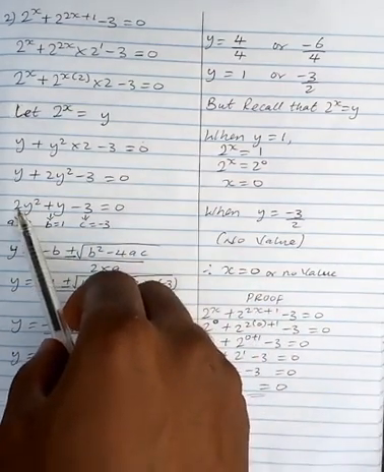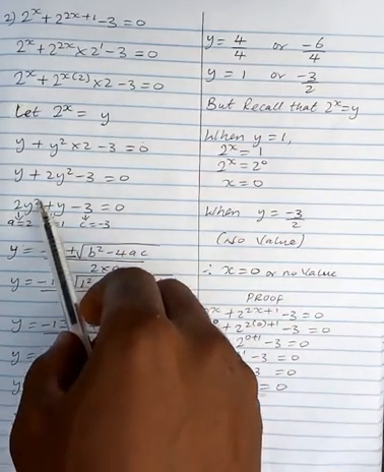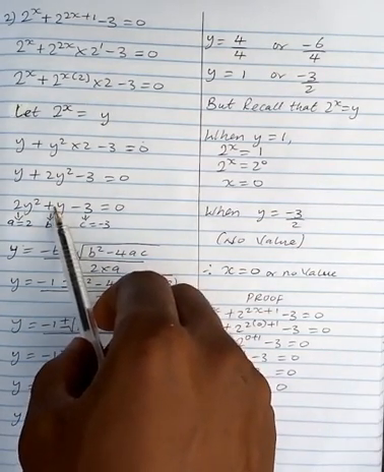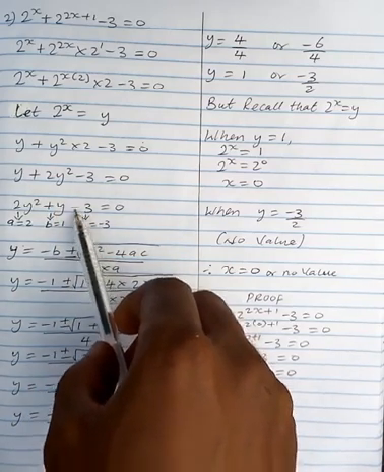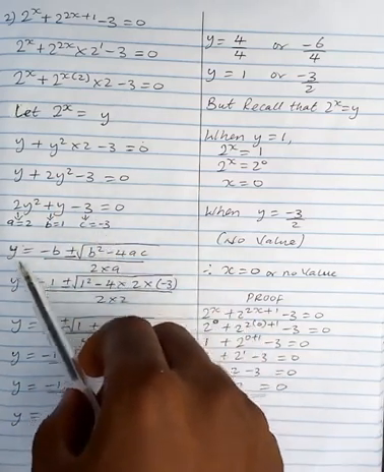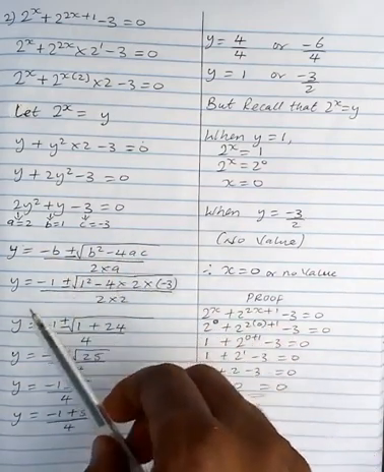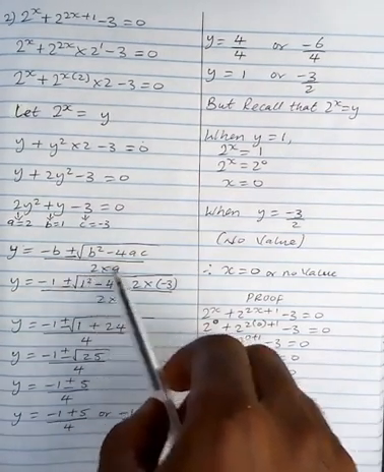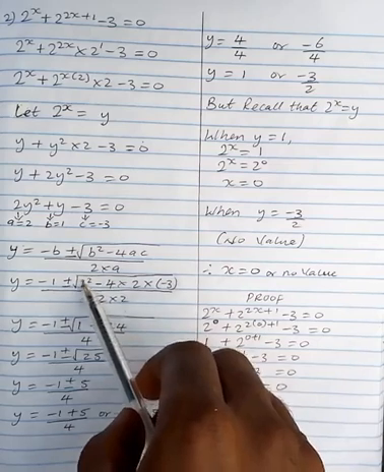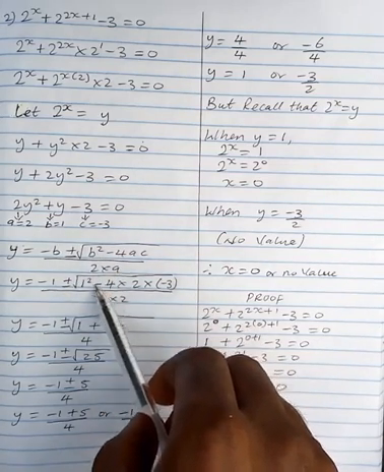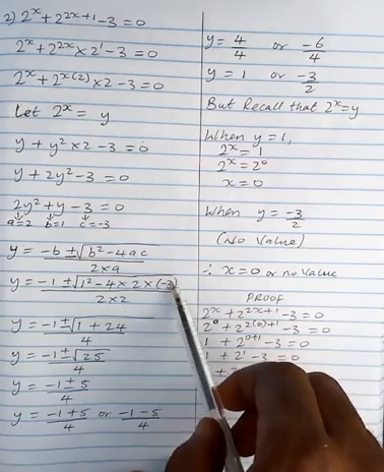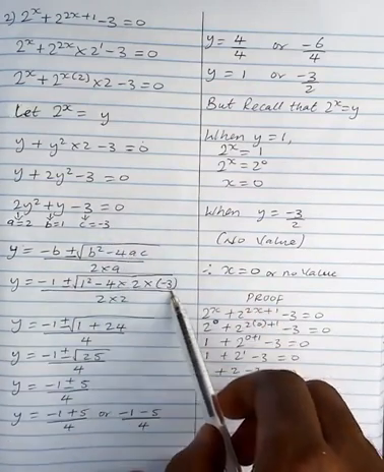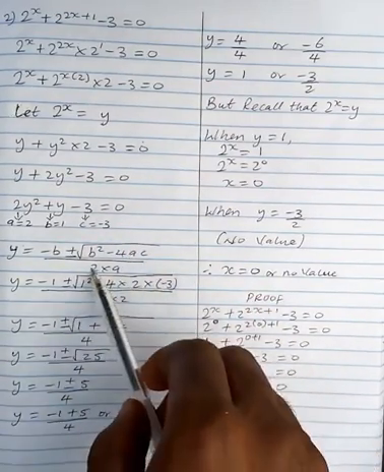All right. Now in this case, a is the coefficient of the square term, which is 2. Then b is the coefficient of y; there's no number here, it means an invisible 1. Now c is this minus 3. Now following the formula method of quadratic equation, we have y equals minus b, where we substitute b with 1, plus or minus the square root of b, which is 1, squared, minus 4 times 2 times minus 3. Here 2 is a, and c is minus 3, all over 2 times a, which is 2.